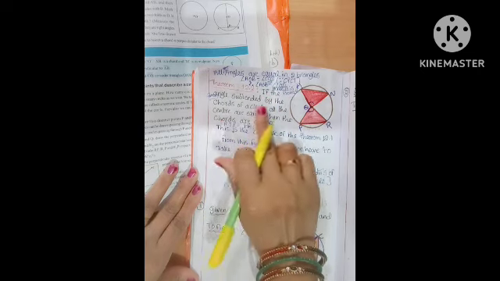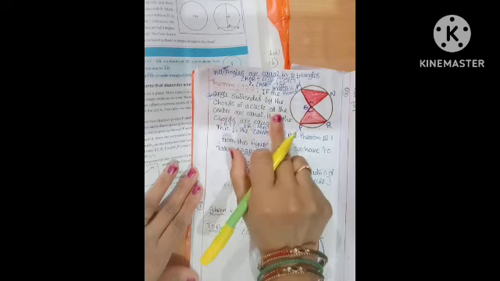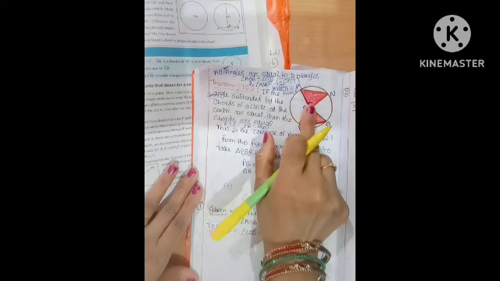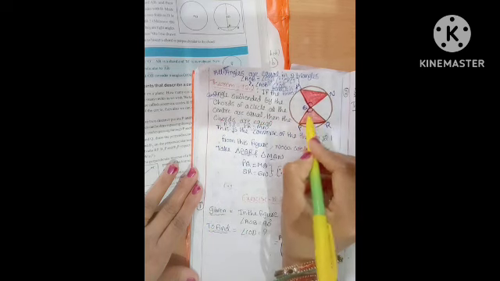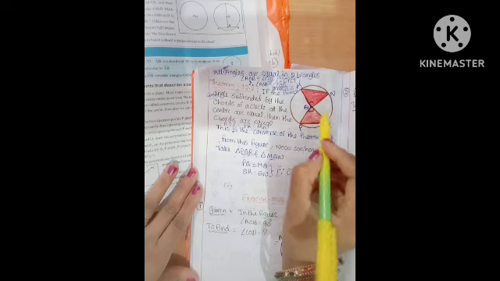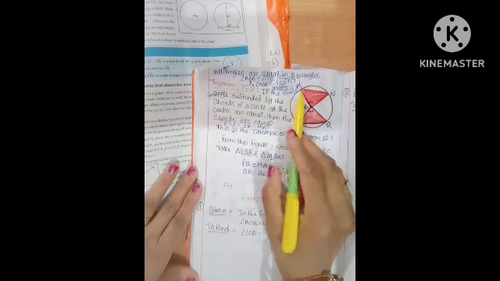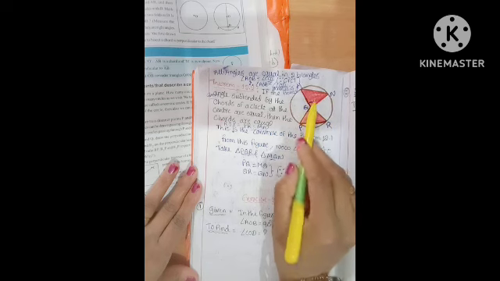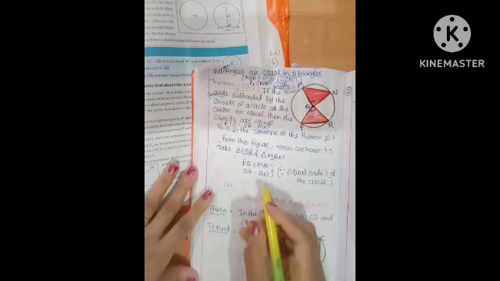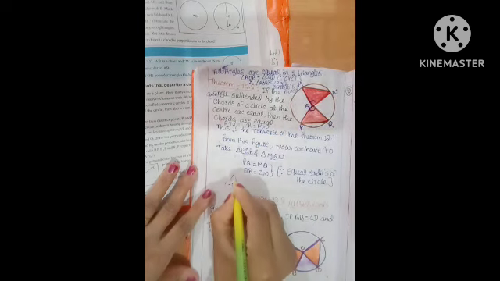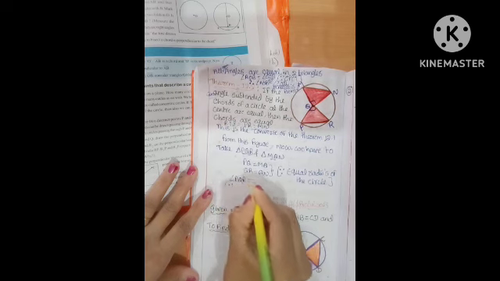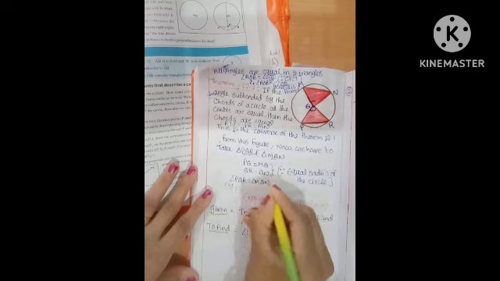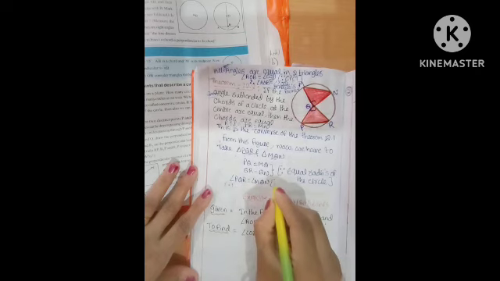If the angles subtended by the chords of a circle at the center point Q are equal, how to prove that these two chords are equal? We have to prove this. So one angle is given, these two angles are given. So angle PQR is equal to angle MQN. Why are these two equal?